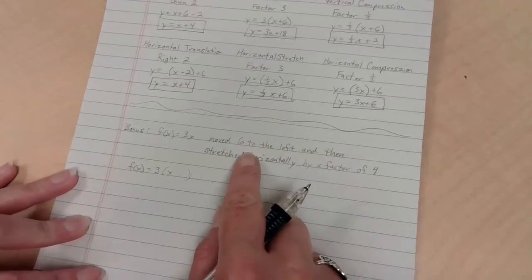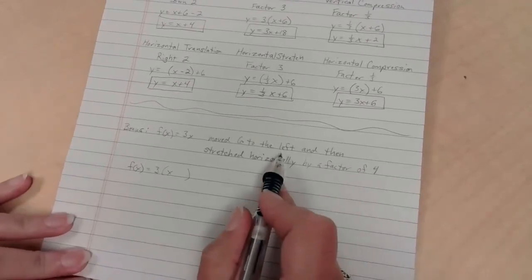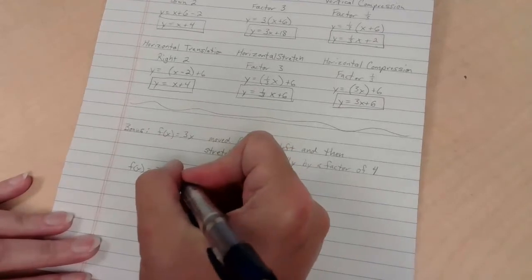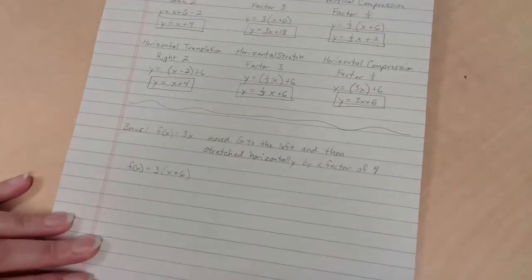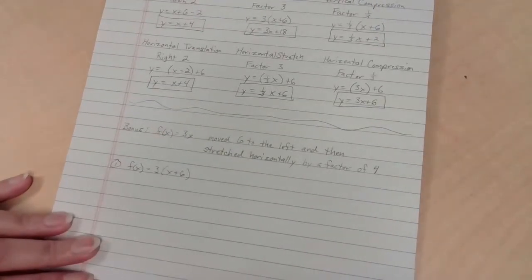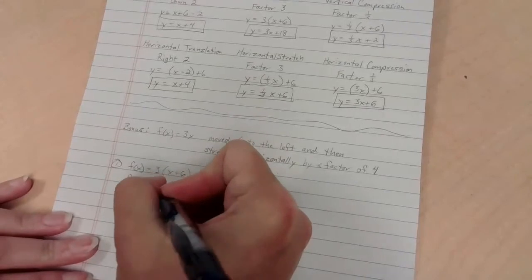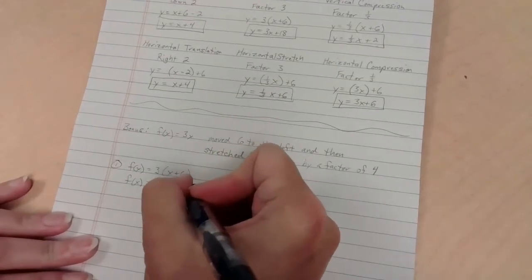And if I'm going to go 6 to the left, again, it's a horizontal change. It's going to appear to be reversed. So moving to the left, which would normally be a negative thing, is actually plus 6. That is our first change. Change number 1. Can I simplify that? Yes. Should I simplify that? Yes. So f of x is now going to equal 3x, and yes, you should distribute, plus 18.